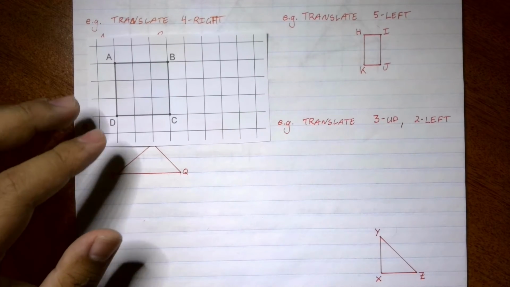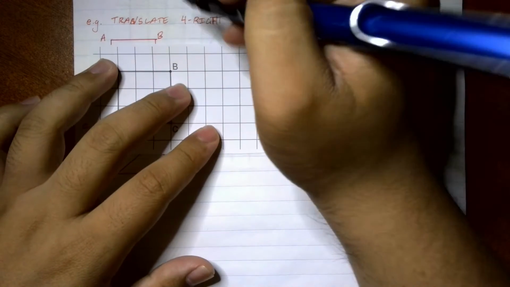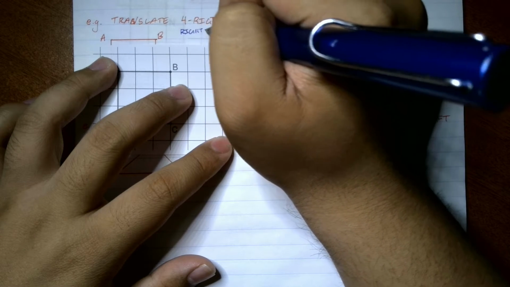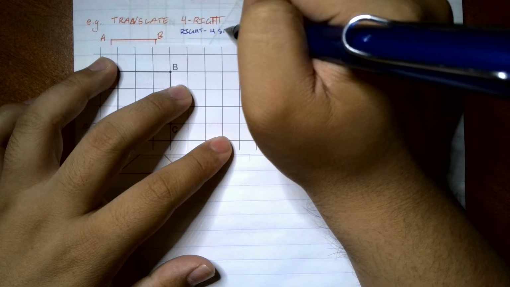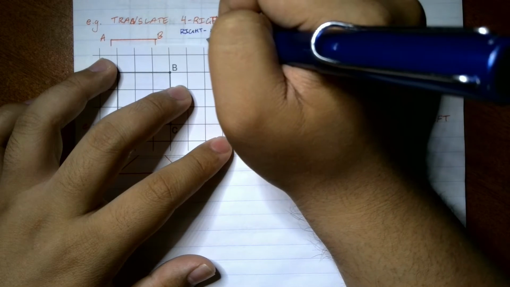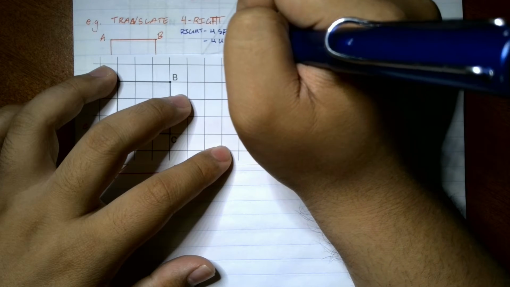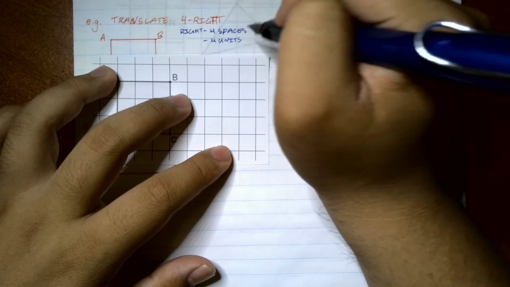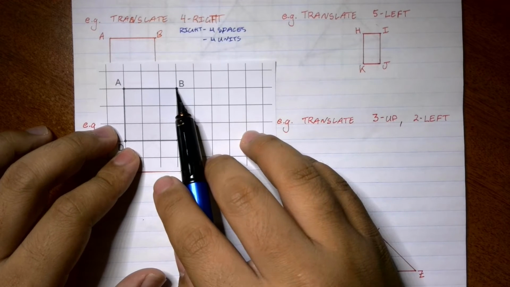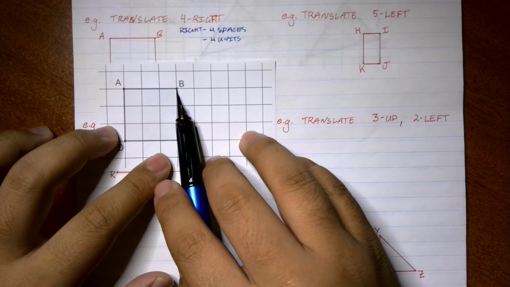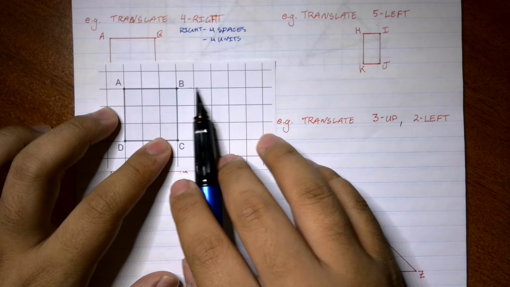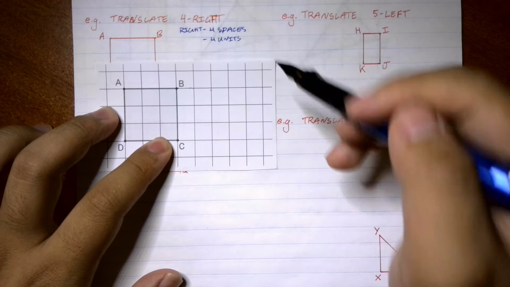Sometimes you may see this switched around, so it might say translate to the right 4 spaces, or sometimes 4 units. What it's really saying is we're going to take this corner and we're going to count 4 spaces to its right. So 1, 2, 3, 4.